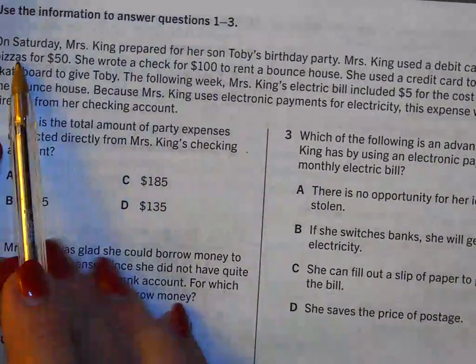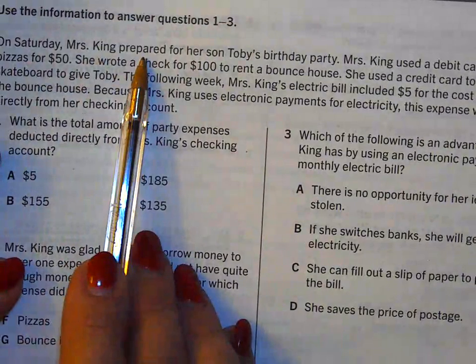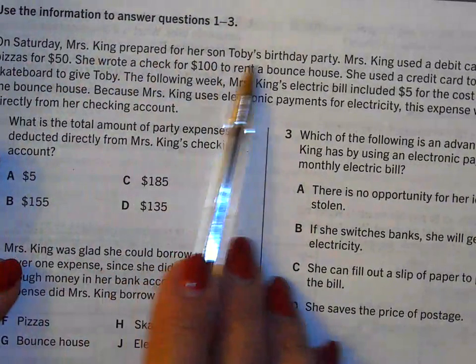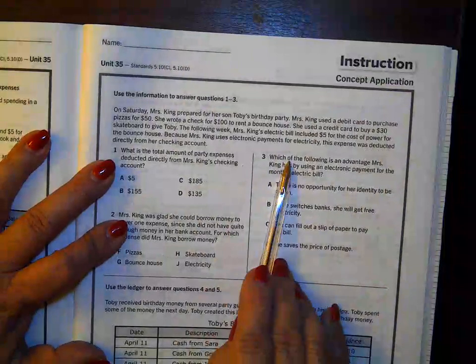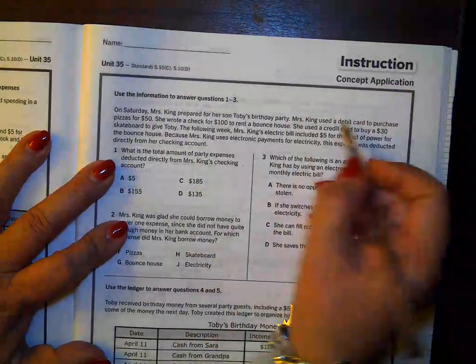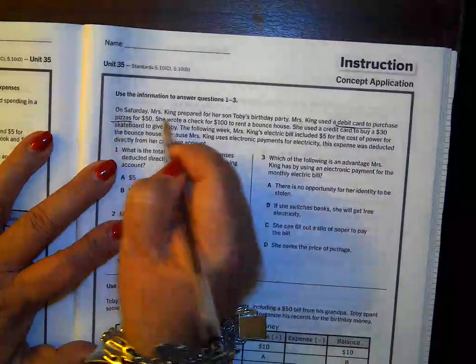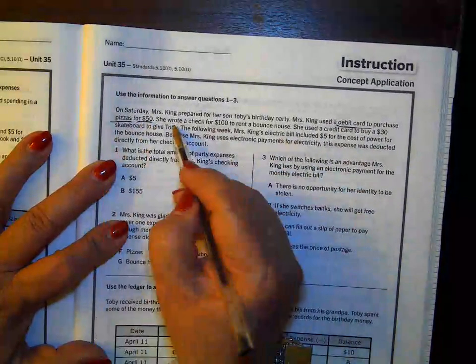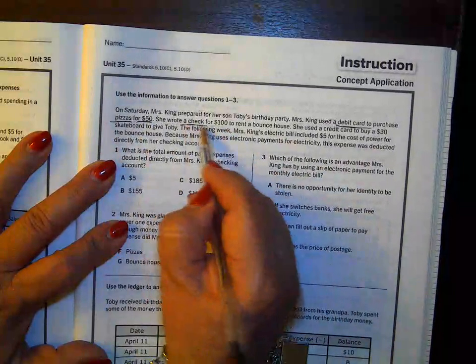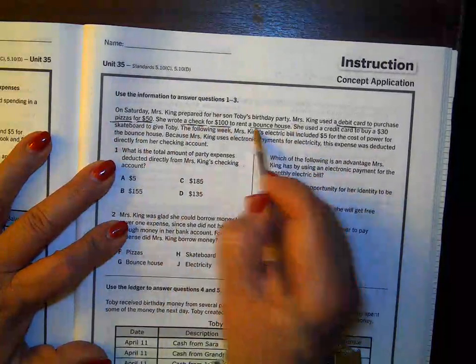Now we're on Saturday. Mrs. King prepared for her son Toby's birthday party. Mrs. King used a debit card to purchase pizzas for $50. She wrote a check for $100 to rent a bounce house.